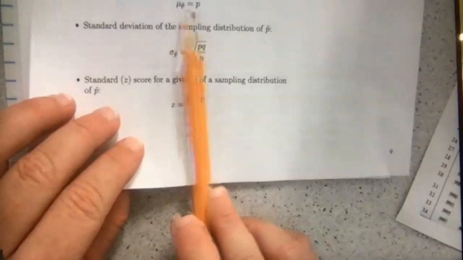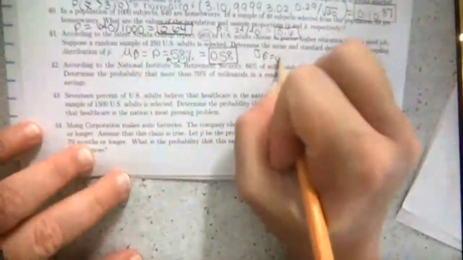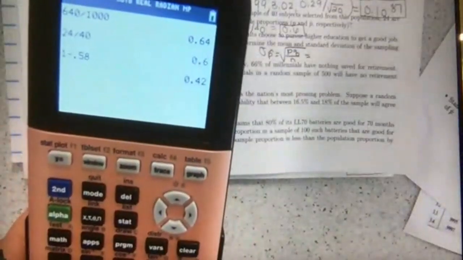And then we need to find our sampling standard deviation, which we know from our formula sheet. Our mu sub p hat is just p. And then our sampling standard deviation is the square root of p times q over n. So if we know that our p value is 58%, which is 0.58, that means our q value is 1 minus p, so 1 minus 0.58, which is 0.42.